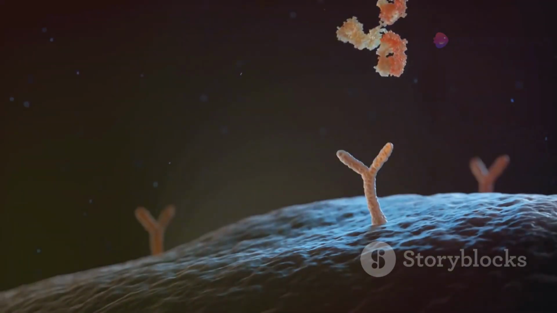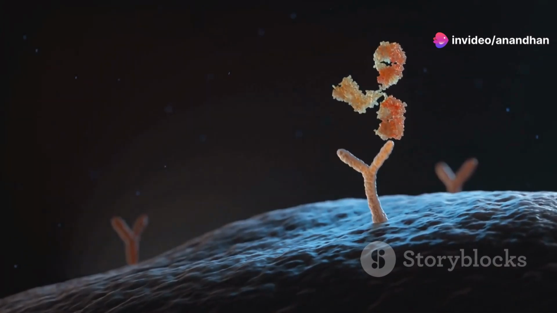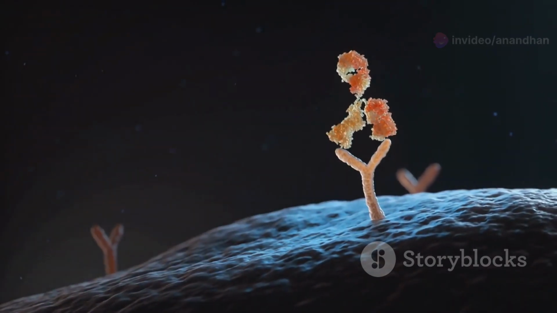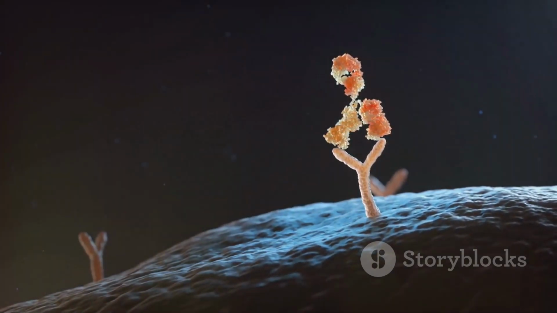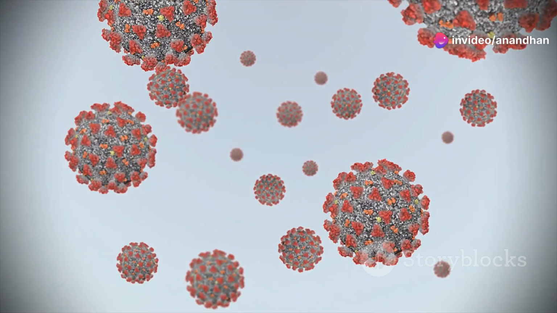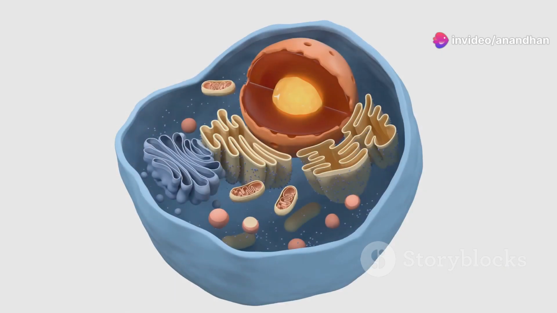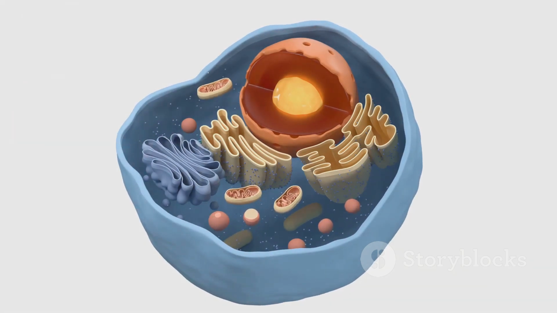Play a role in the immune system. Carbohydrates are part of glycoproteins and glycolipids, which are essential for cell recognition and signaling. This helps the immune system identify and respond to pathogens. Contribute to the structure of cells and tissues. Carbohydrates are integral components of cell membranes and extracellular matrices, providing structural support and facilitating cell communication.